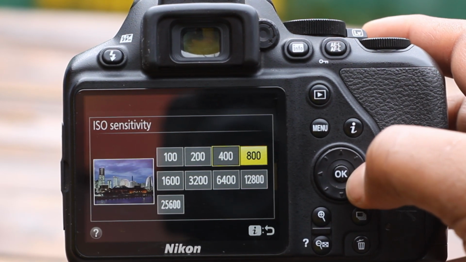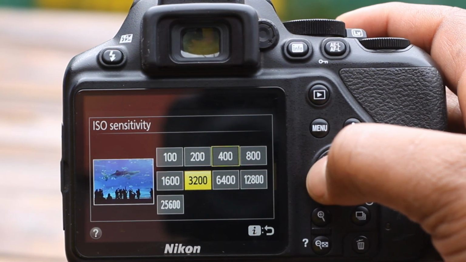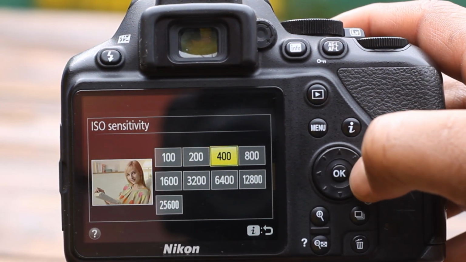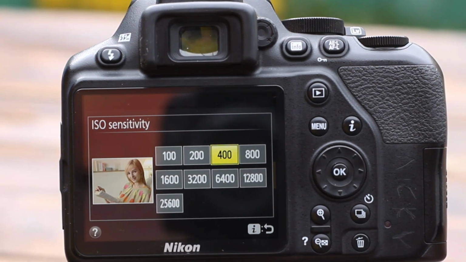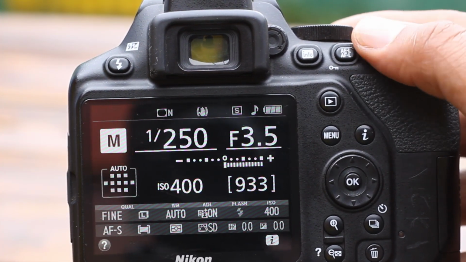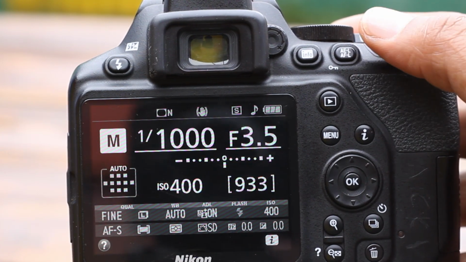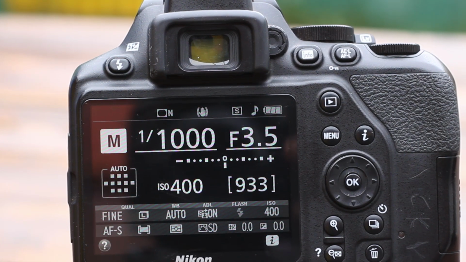As we all know, high ISOs will always give us noisy images, so for that reason we are not going to go beyond ISO 400, and if ISO 400 cannot give us the image we intend to get, then we will start playing around with shutter speed until we get a shutter speed that gives us the image we intend to get. So this is how you get correctly exposed images all the time.